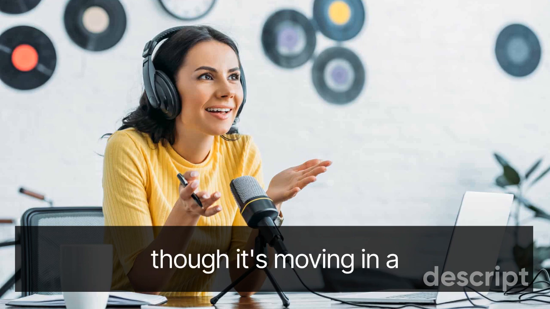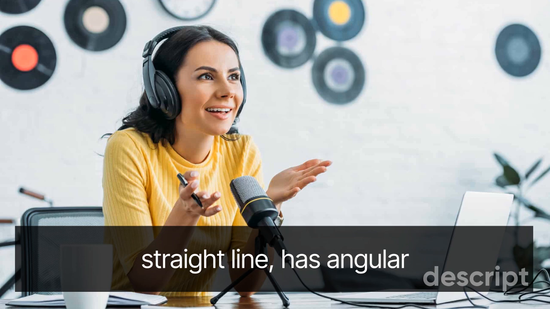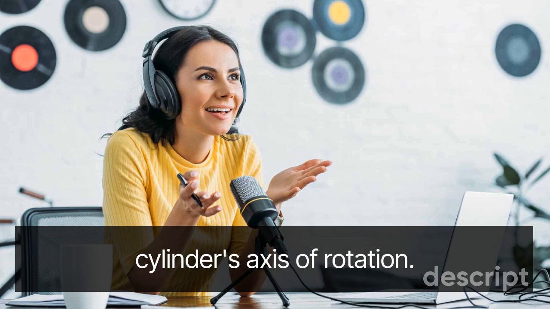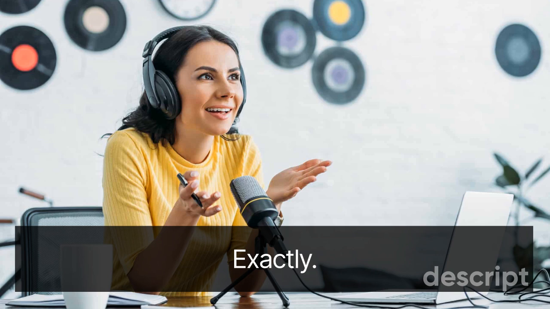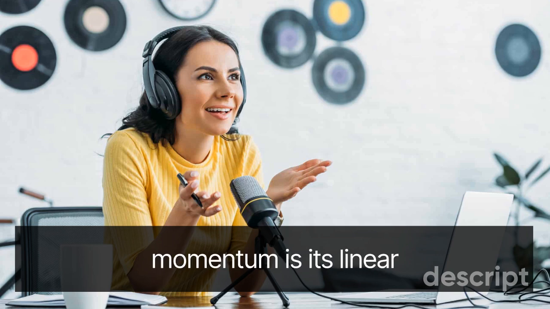But the bullet, even though it's moving in a straight line, has angular momentum relative to the cylinder's axis of rotation. Just like that clay hitting the wheel. Even though it's moving straight, its distance from the axis gives it angular momentum. Exactly. The bullet's angular momentum is its linear momentum times that perpendicular distance from its path to the cylinder's axis, and that distance is given in the problem.